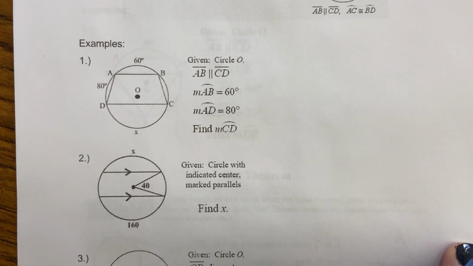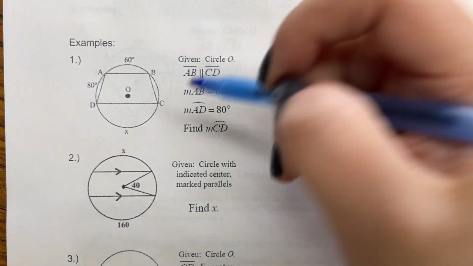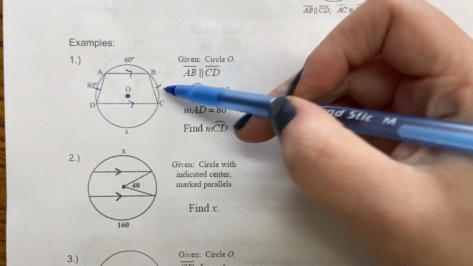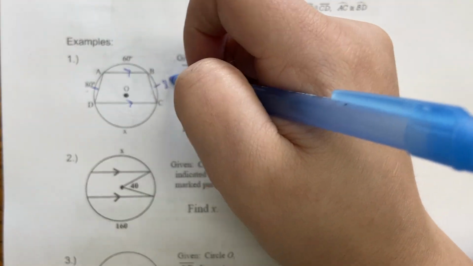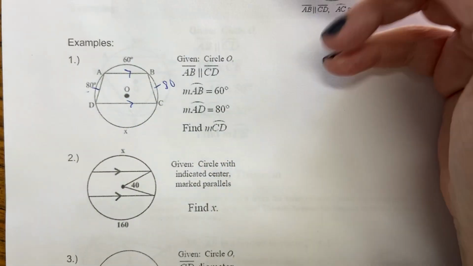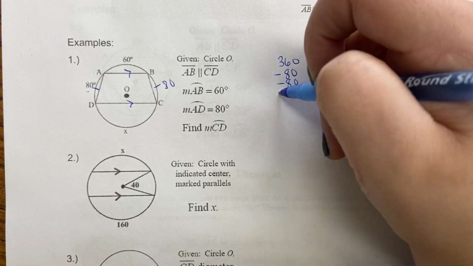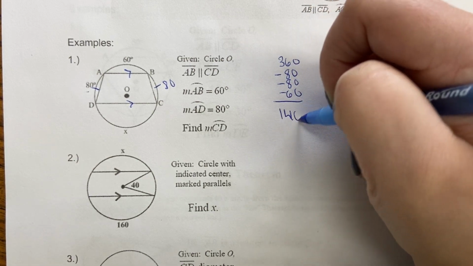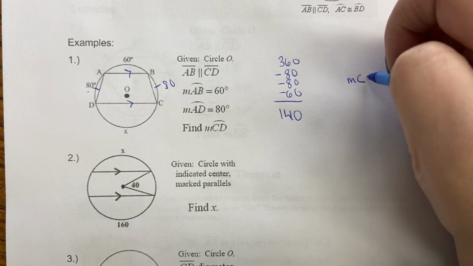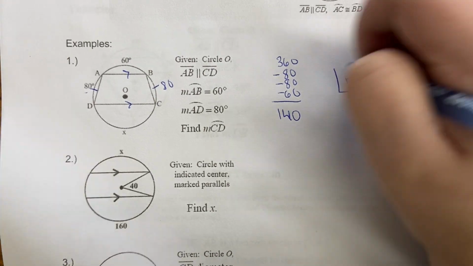Let's jump right to it. This is an easier one. Looking at example 1, you're given circle O and that AB is parallel to DC. Right away, these two arcs are going to be congruent, so that means BC has to be 80. If they want arc CD, all I have to do is 360 minus 80 minus 80 minus 60, and you get that the measure of arc CD is 140.